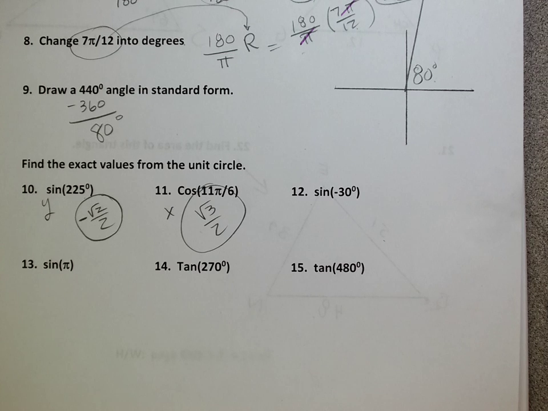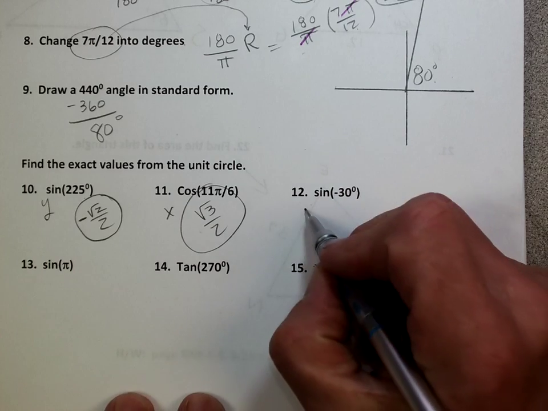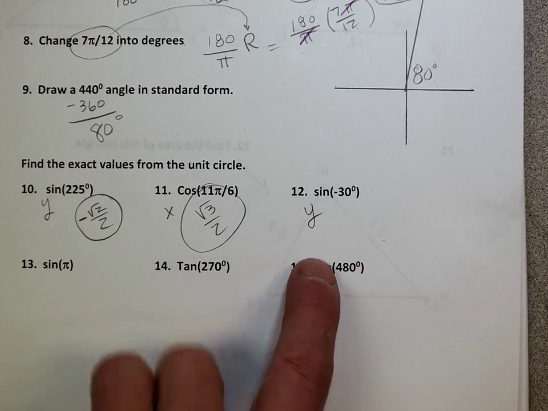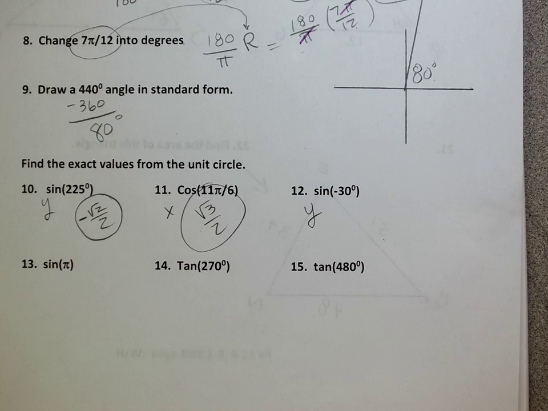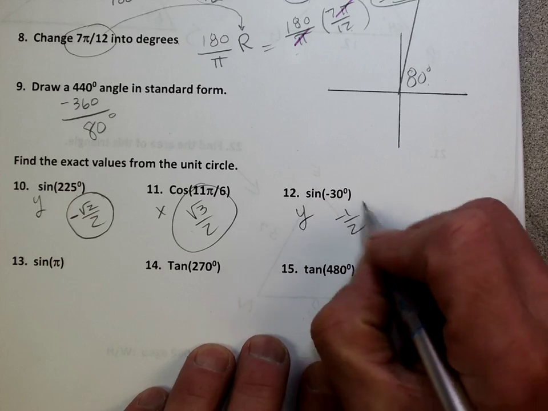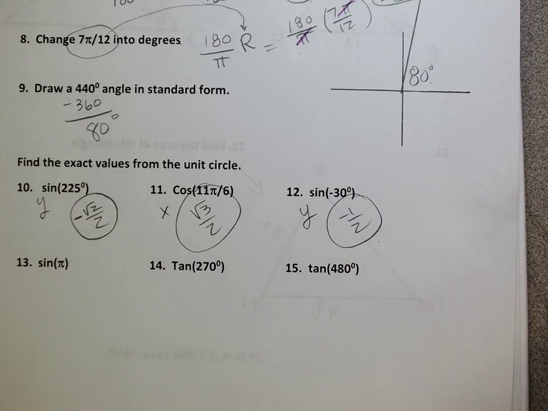Okay. All right. Sine is the y value again. Yeah, negative 30. Yes, totally right. Negative 30, we put them on here. Negative 30 is right there. I want the y value, which is negative 1/2. Good job, Alondra. Okay, so I got negative 1/2 for my answer. Okay. Thumbs up. Everybody good on unit circle?